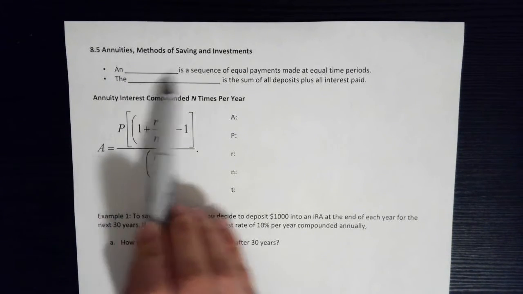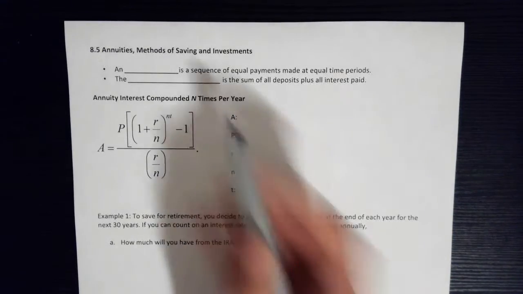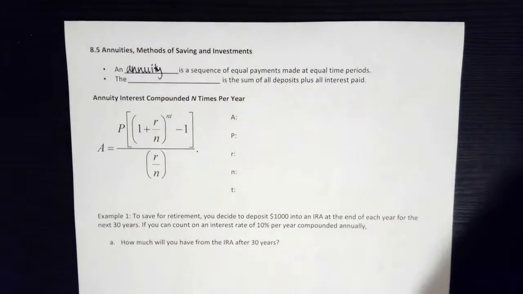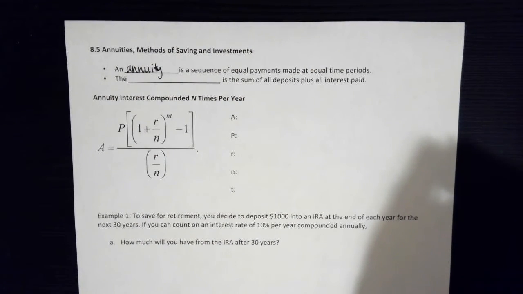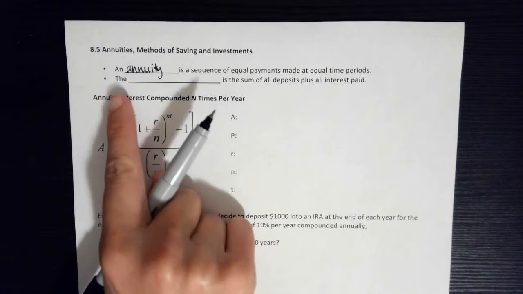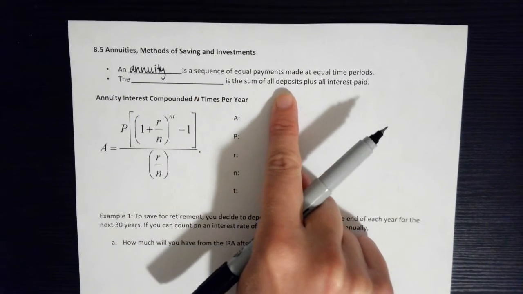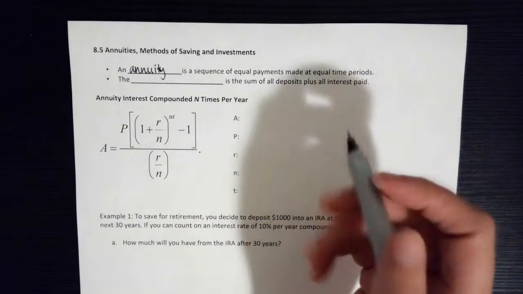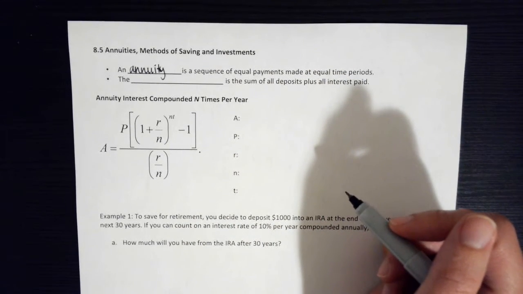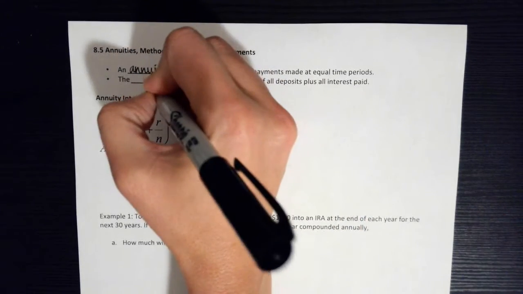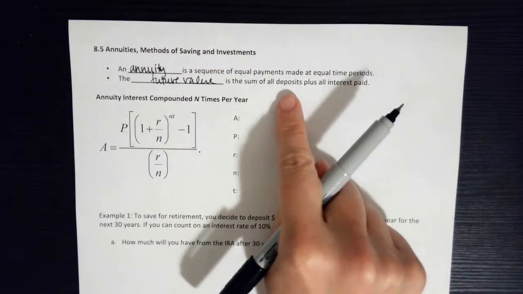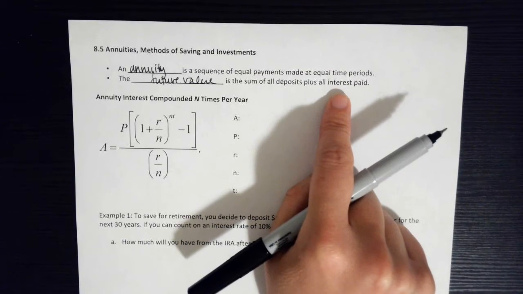An annuity is a sequence of equal payments made at equal time periods. That means that you save however much money every month, or once a year you put some money into a bank account. The future value is the sum of all the deposits plus all the interest paid. So an annuity is going to grow faster than the interest we were calculating in section 8.4, because you're adding a lot more money to it. The future value of that annuity is all the money that you put in plus all the interest that you get paid from the bank.